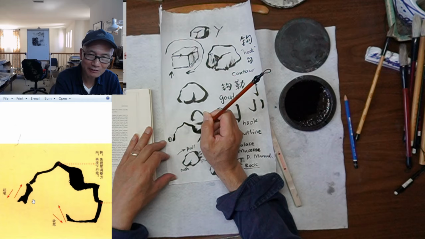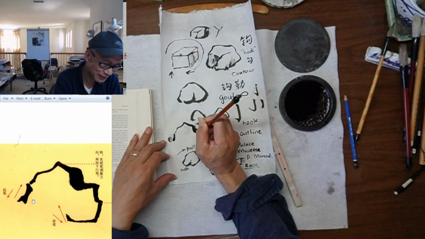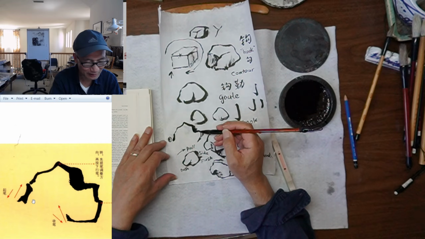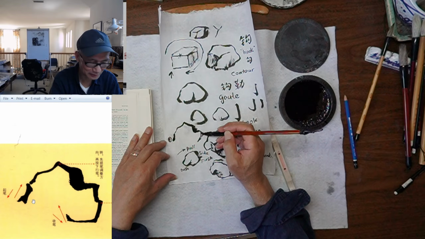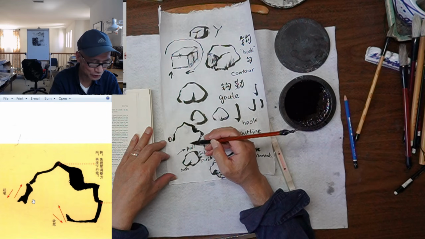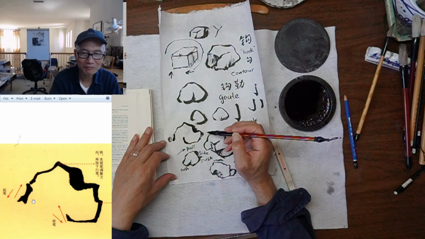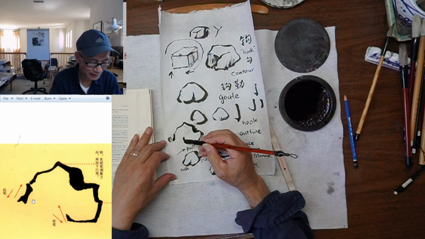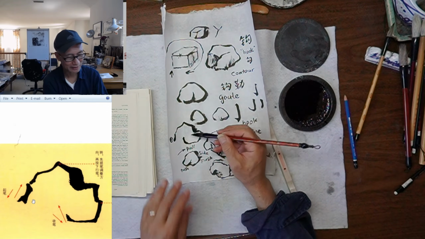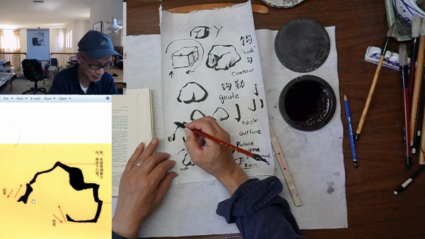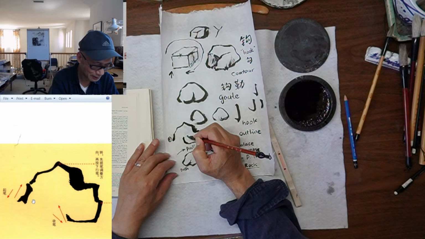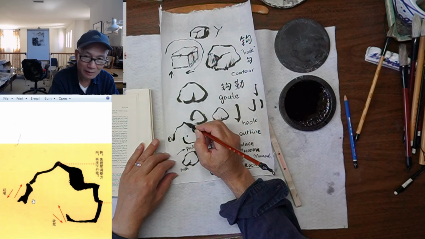That reaches the highest point, and you lift again, and then I just take advantage of this stroke, and then go down like that, and push the brush up, and then go back a little bit to finish. So the tip is hidden, right?